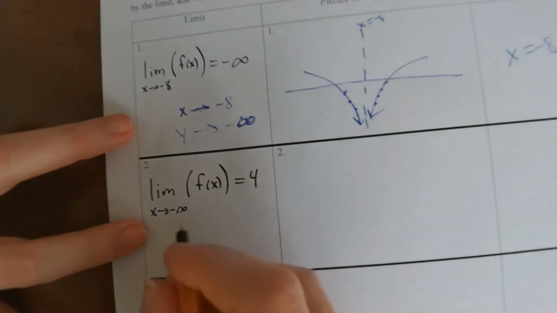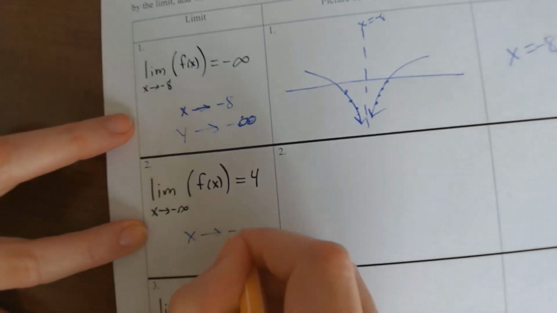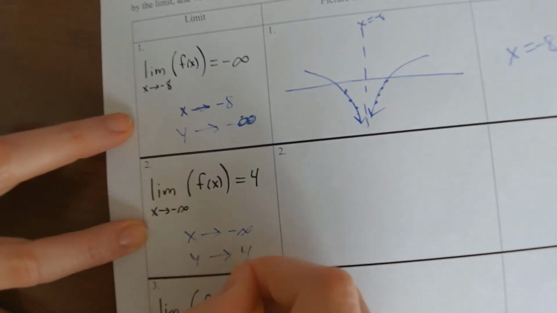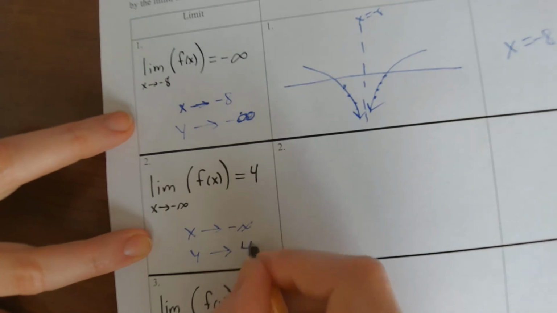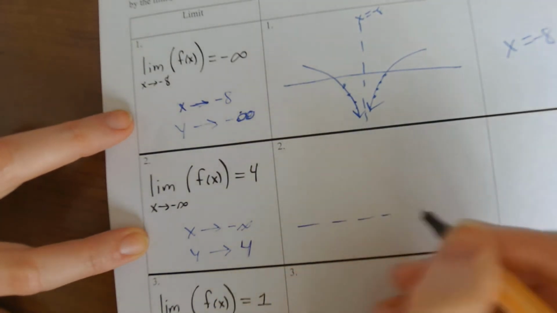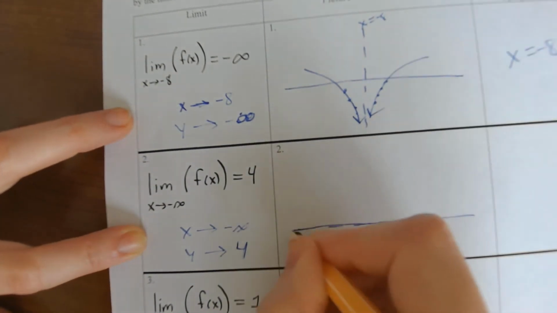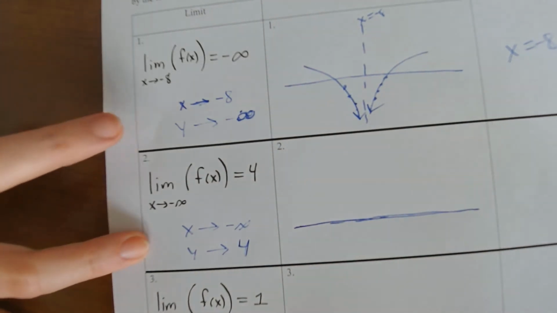Now this next one: as x approaches negative infinity, y is approaching 4. A horizontal line has the equation y equals some number.